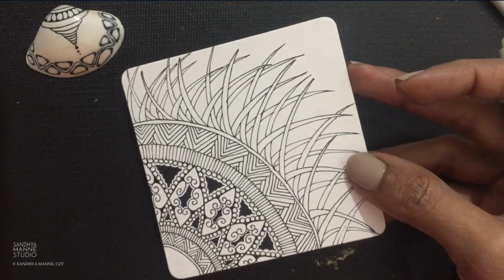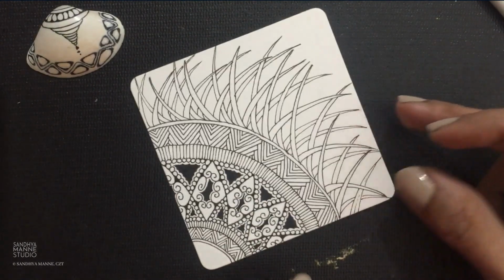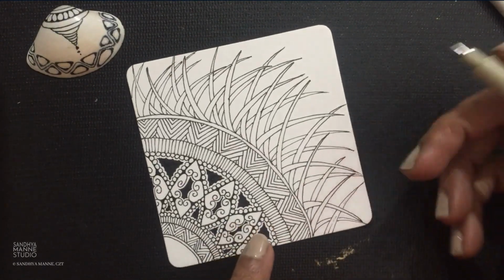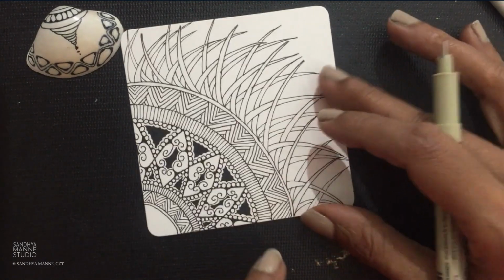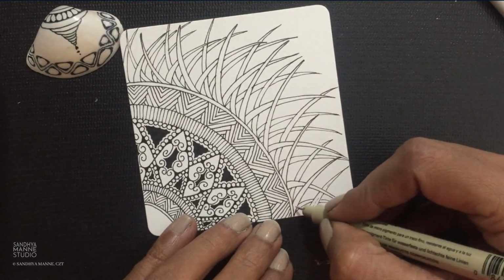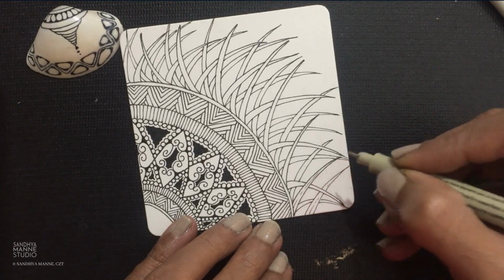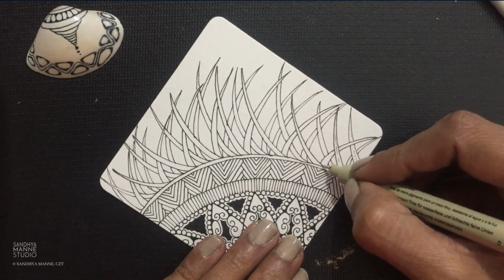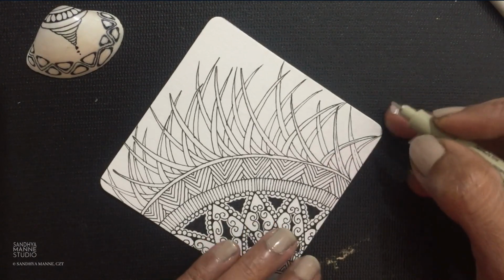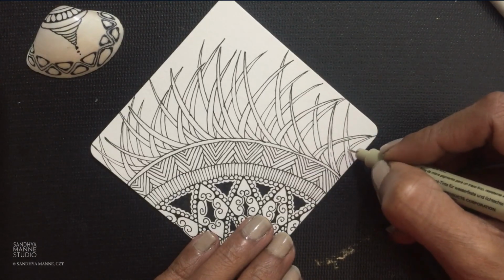Okay, so here it is, all done. I've added 2 rounds of the Verdigogh stems. Now I'm going to go back in and very gently, kind of barely touching, pull out a line in the center to mark the spine of these leaves.